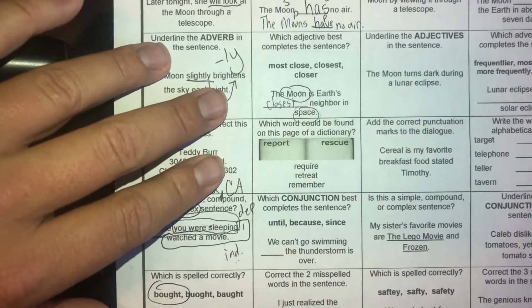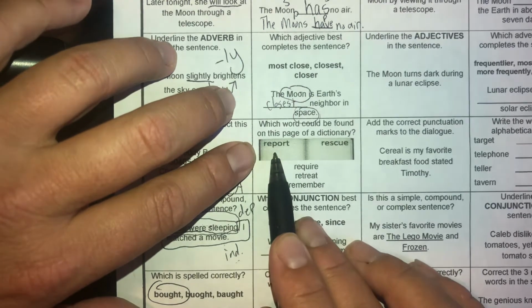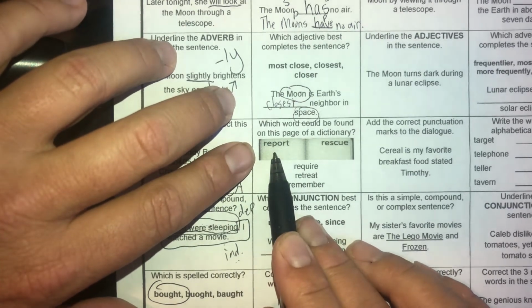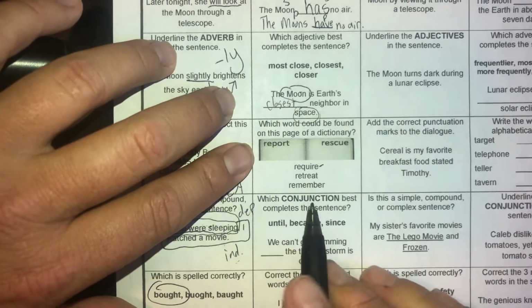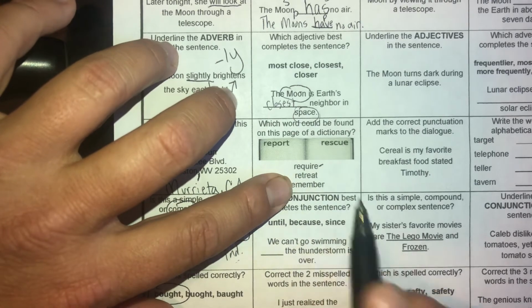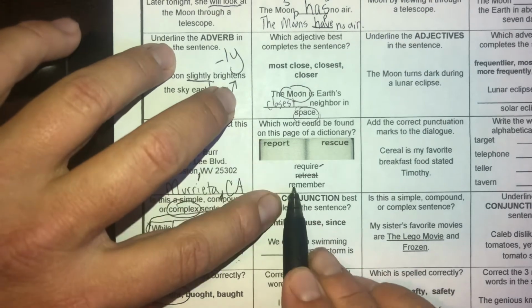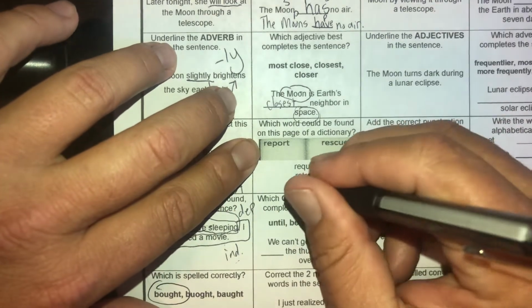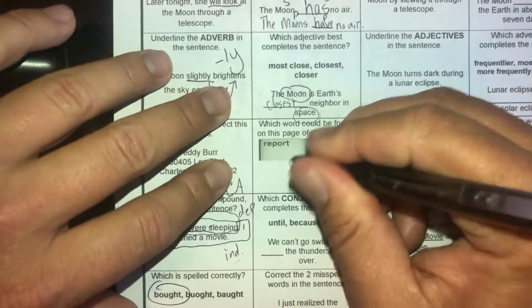Which word could be found on this page of the dictionary? REQ. MNOPQR. Okay, so require would work, I think. RET would be after RES, so that's not going to work. REM is before REP, so that's not going to work either, so it is require.